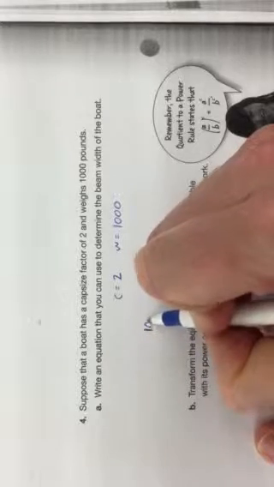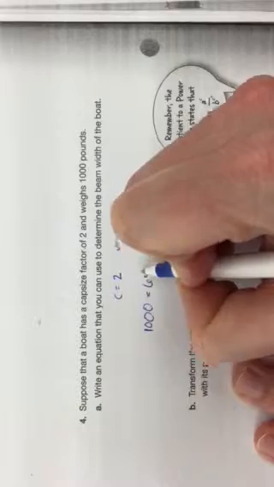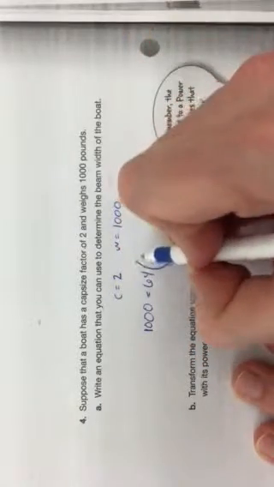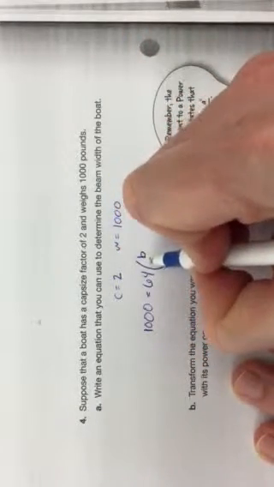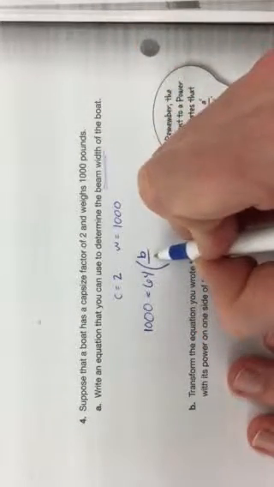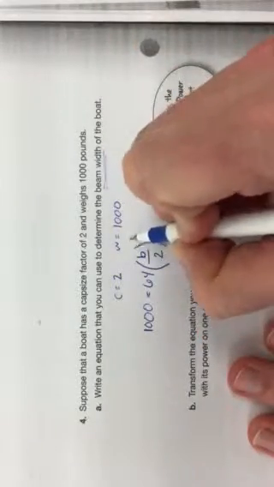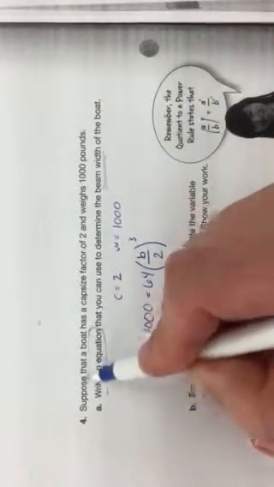We put 1,000 where the W is, right? And that equals 64 times, and this time we don't know B, so we write a B, that's what we're trying to find, the beam width, over 2, all of that to the third power. So this just told us to write an equation that we can use to determine the beam width, and we did that. Here's an equation we can use to determine the beam width.